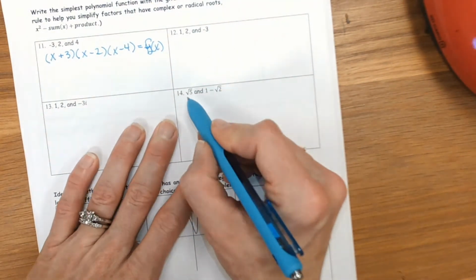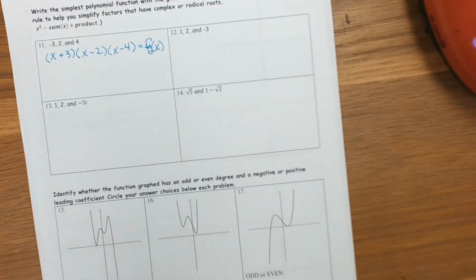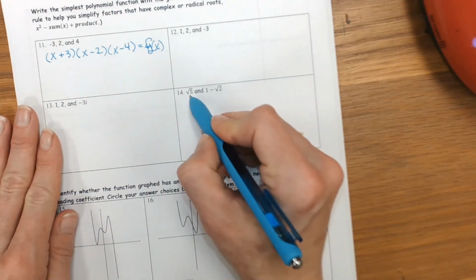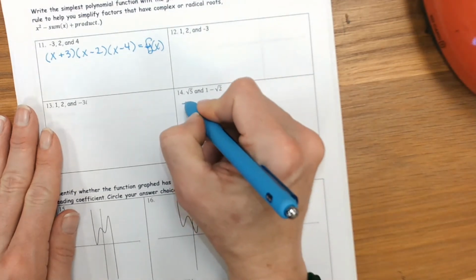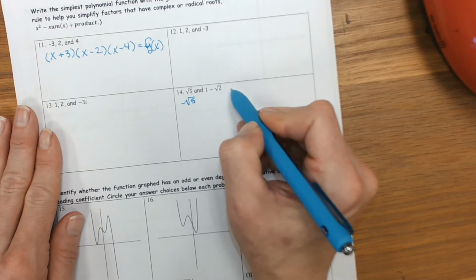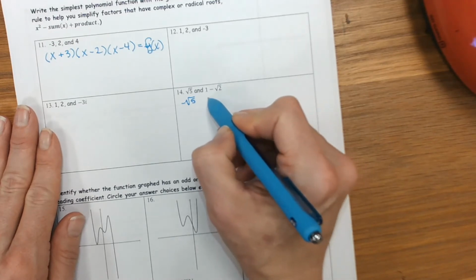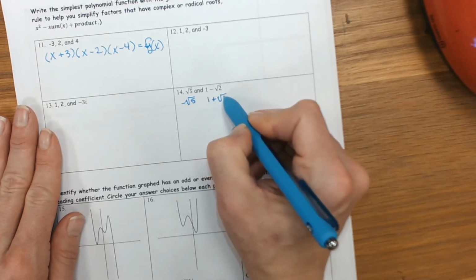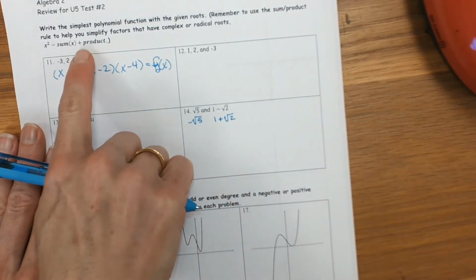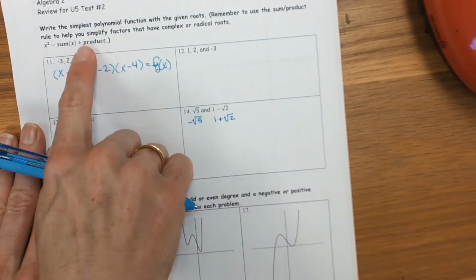This has 2 radical roots, and remember we had that complex conjugate, which we also knew would affect our radicals as well. So remember, when I have positive root 5, I also have negative root 5. When I have minus root 2, I have 1 plus root 2. Okay, now I am going to use this sum product trick.